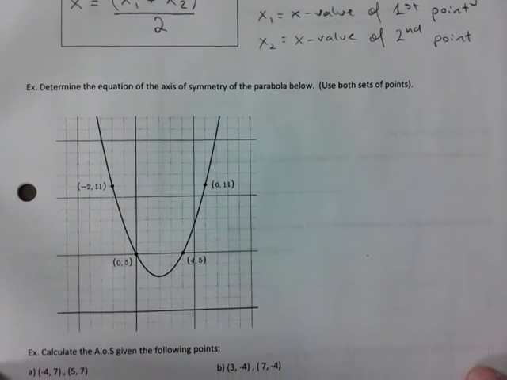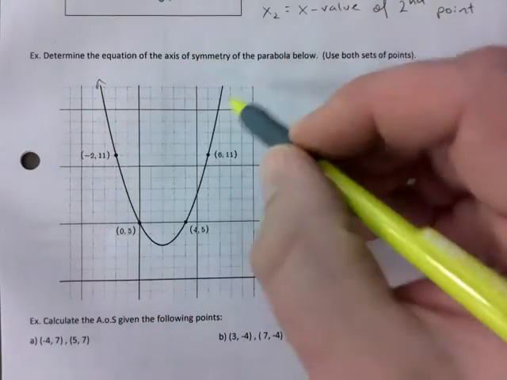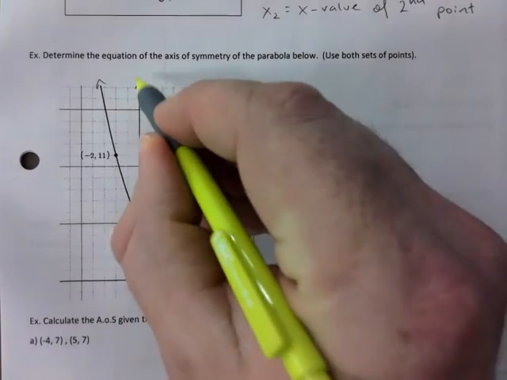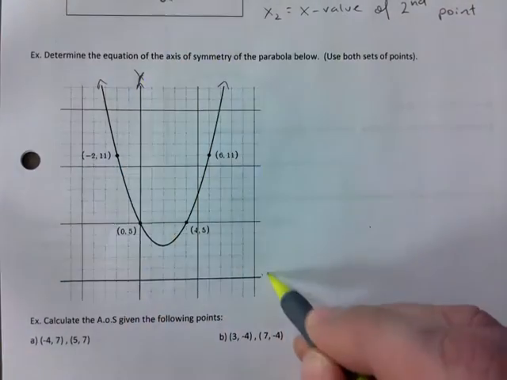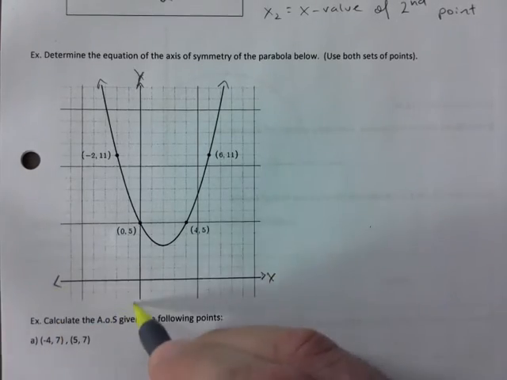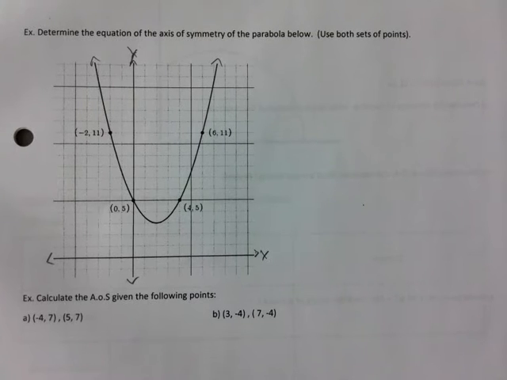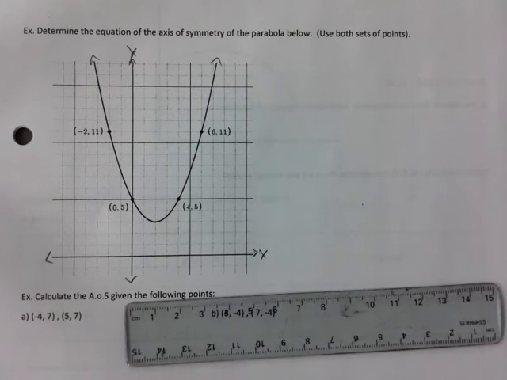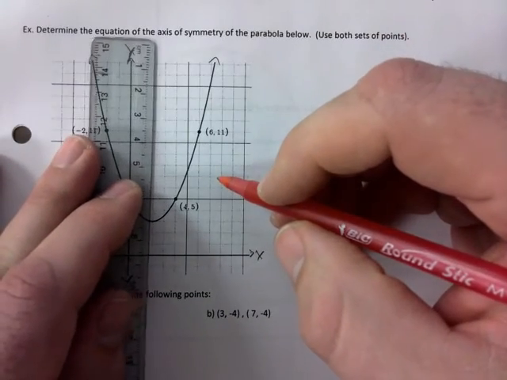All right. Next. And please always put the arrowheads in there. And we're going to put the x-axis and the y-axis. Sorry, this is the y, and this is the x. Determine the equation of the axis of symmetry using the parabola below. So what I'm going to do here, if you have a ruler, that'd be great. If not, just try it by hand.